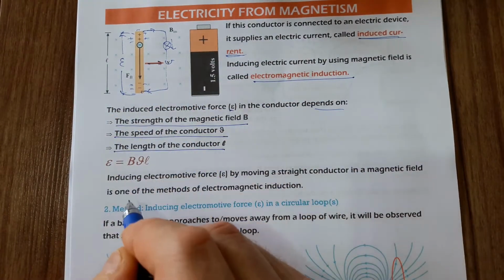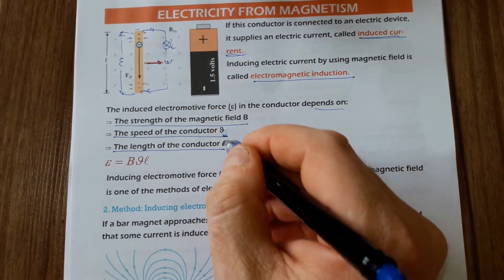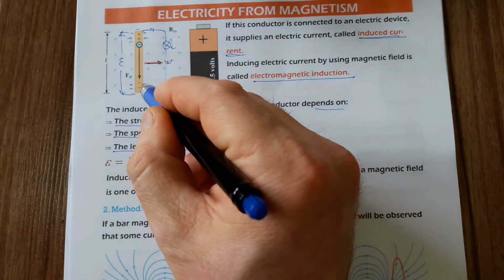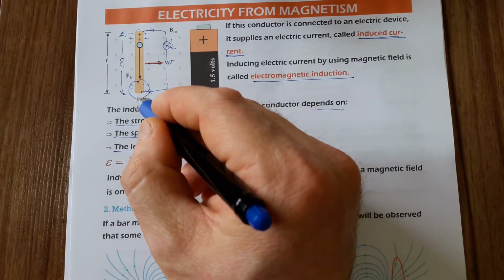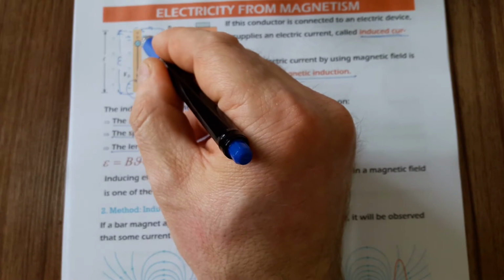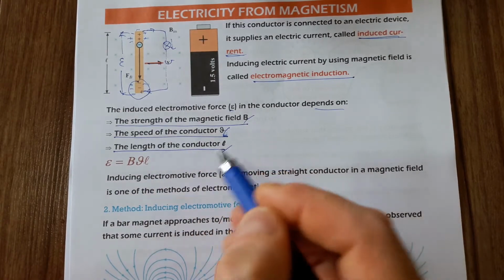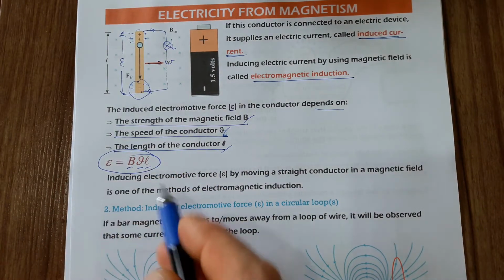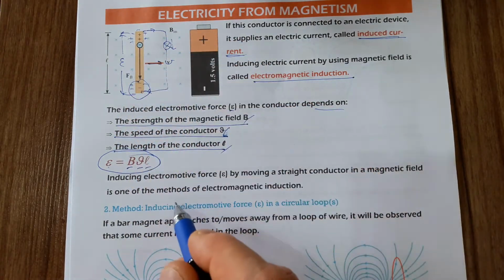Third, the length of the conductor, because if the length is longer, then there will be many free electrons. So the electrons will accumulate. More electrons will accumulate on the lower end, so the upper end will be charged positively in a greater amount. So if you multiply these three quantities, B times V times L, we are going to get the equation for calculating induced EMF for a conductor which is pulled inside a magnetic field.